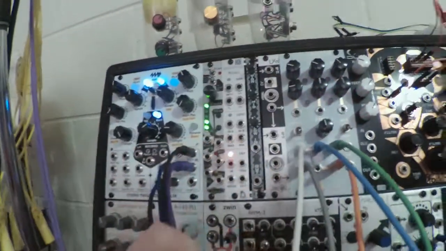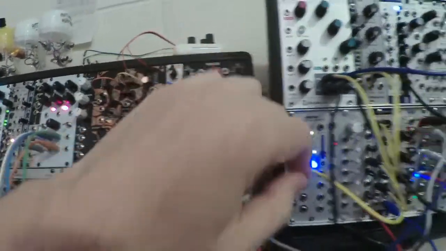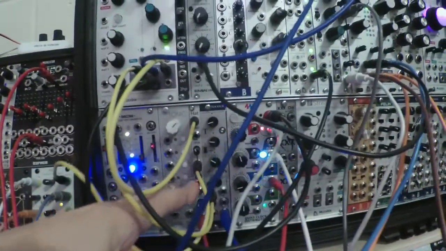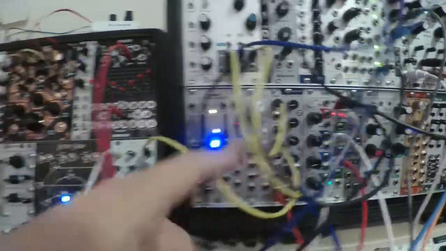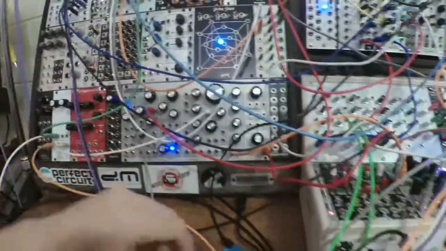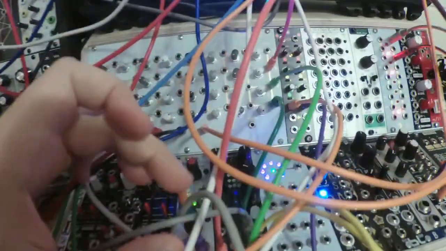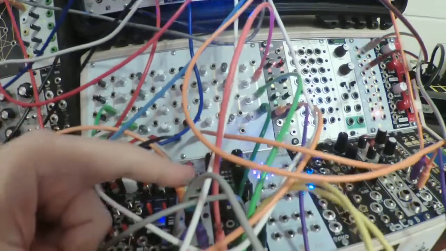This one, positive X, is going into Meso, where it's being attenuated and is affecting the decay time of Hat. Negative X is going way down here, where it is affecting the position of microburst.